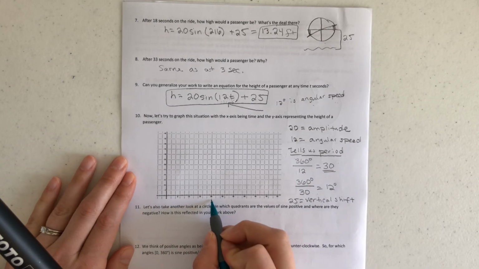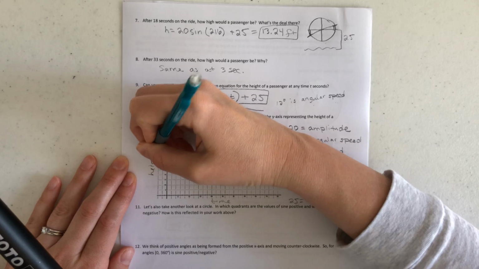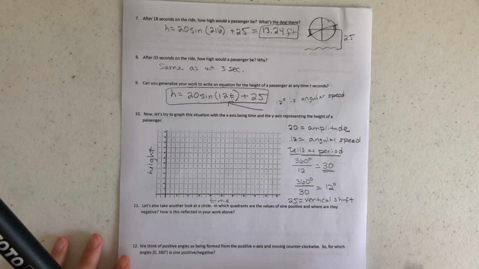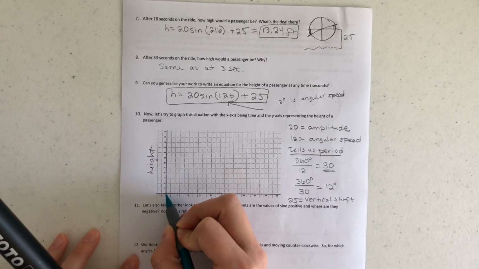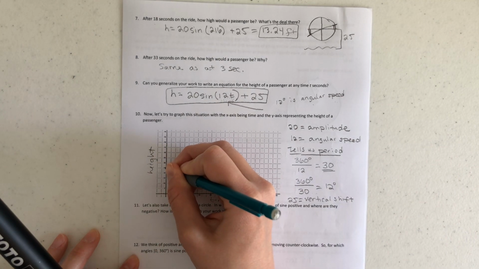At time, this is time, of course, and this is height, of course. And so I don't need to know how to graph a sine graph in order to make this graph, because I have information and I know that this is cyclic and is going to keep repeating over and over again. And I know that at time 0, I am 25 feet off the ground because I'm starting at that midline.